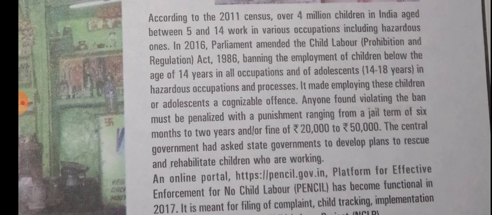So, Parliament, in 2016, amended the Act of 1986, banning the employment of children below the age of 14 in all occupations and adolescents aged 14 to 18 years in hazardous occupations and processes. It makes employing these children or adolescents a cognizable offense. Anyone found violating the ban must be penalized. So the Indian government has created an act by which, if anyone involves a worker aged 5 to 14 years in any kind of work, then he will be punished.